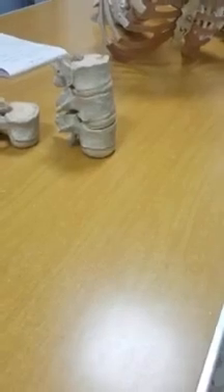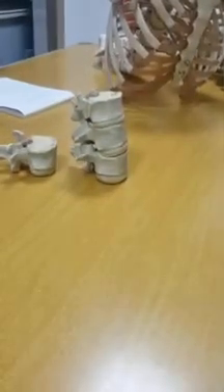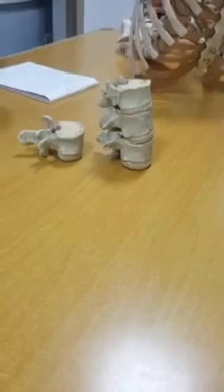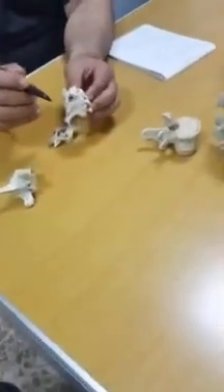Each region of the vertebral column has special properties. This is the cervical vertebra, as you can see here. In the transverse process of the cervical vertebra, there is a foramen, which we call the foramen transversarium.